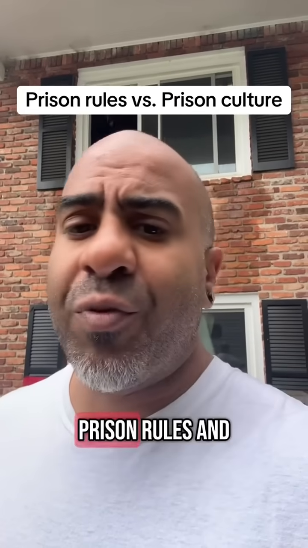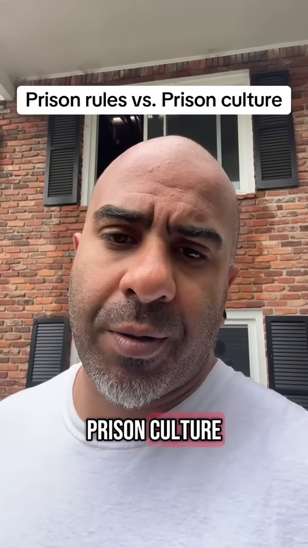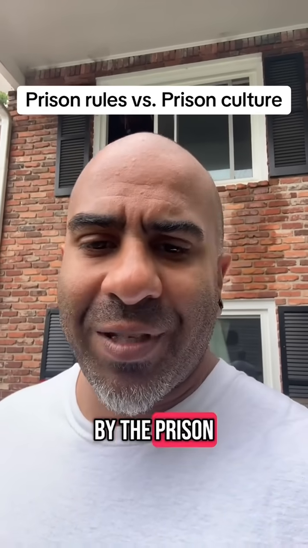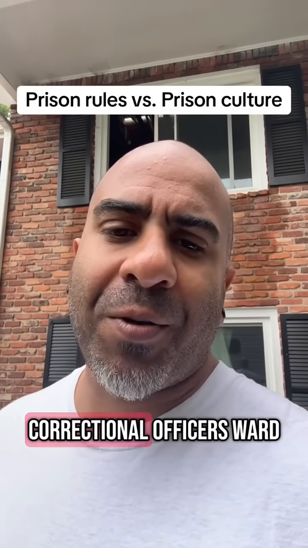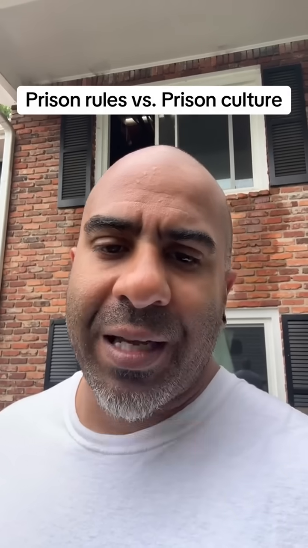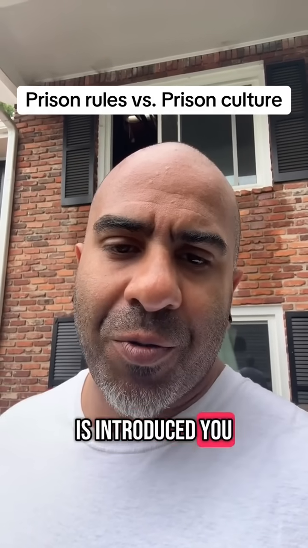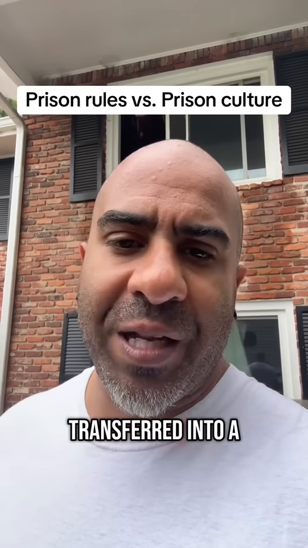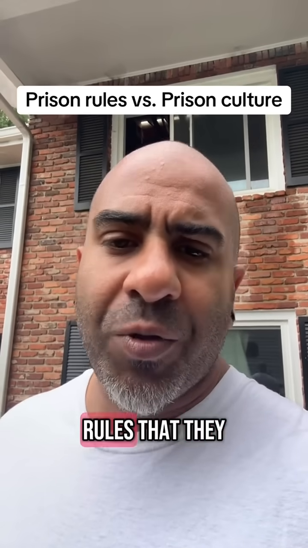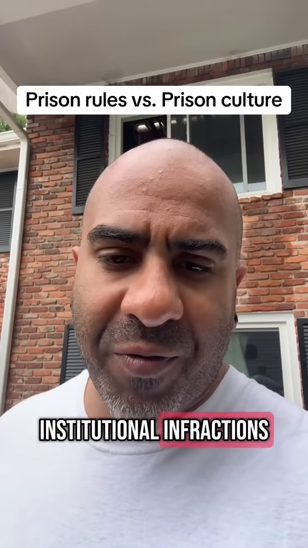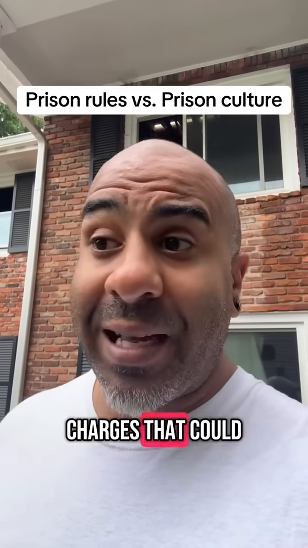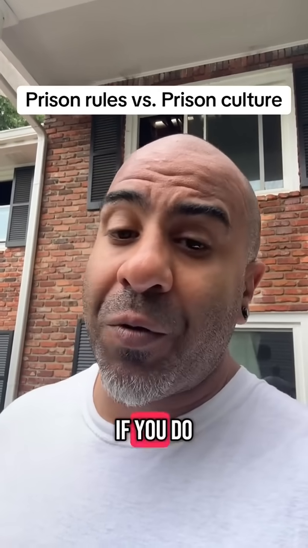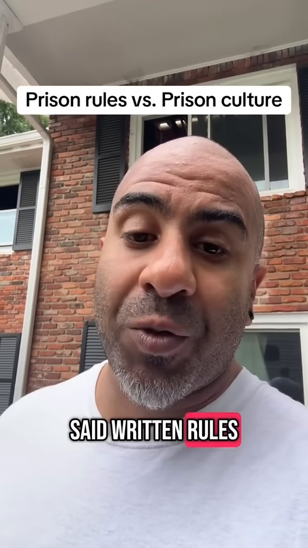The difference between prison rules and prison culture. Let's get into it. Prison rules are what is established by the prison administration, staff, correctional officers, warden, etc. It's typically what is introduced to you in the form of a handbook and orientation when you get transferred into a new prison. These are the rules that they enforce by writing institutional infractions and giving you charges that could impact your release date, visitation status, and more if you do not abide by said written rules and regulations.